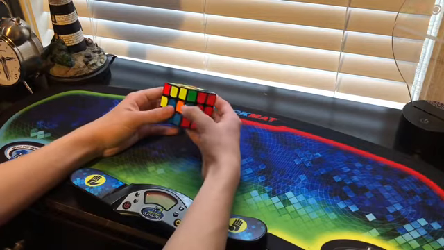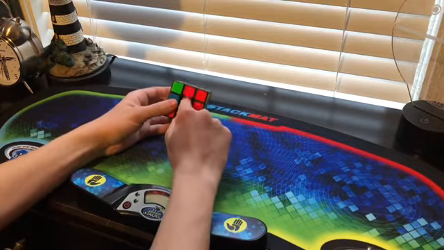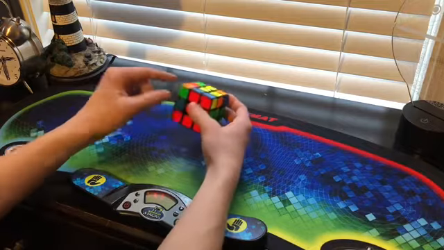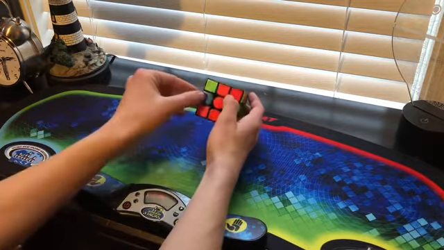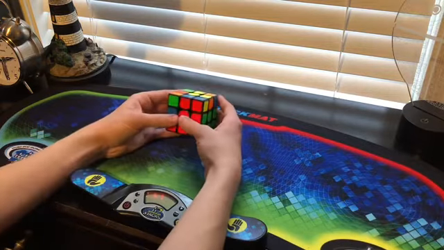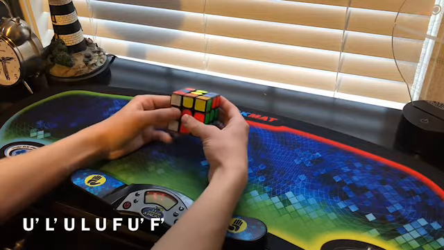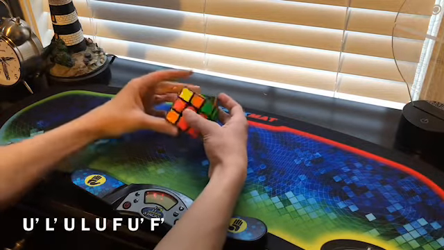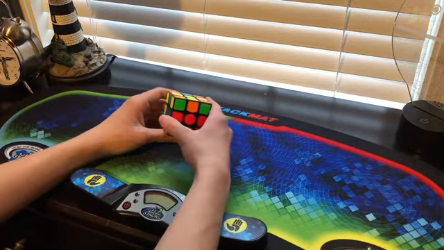All right, next we look for another edge right here, the red and blue. It's already above its place, so that's handy. This time it goes to the left, because this is blue, and to the left of red is blue right here. So we're going to use a different algorithm: U prime, L prime, U, L, U, F, U prime, F prime. That puts it in a slot.